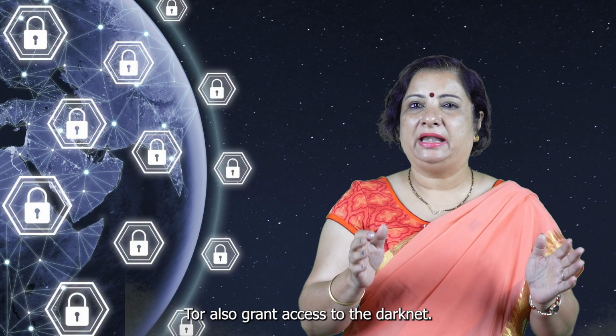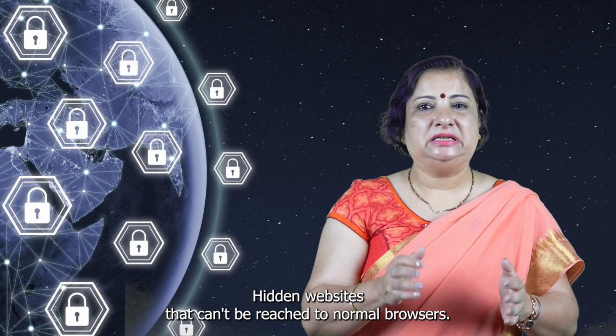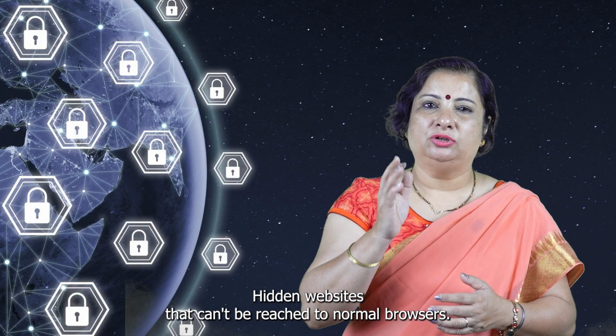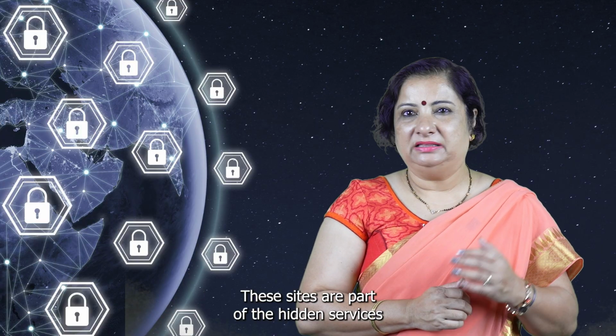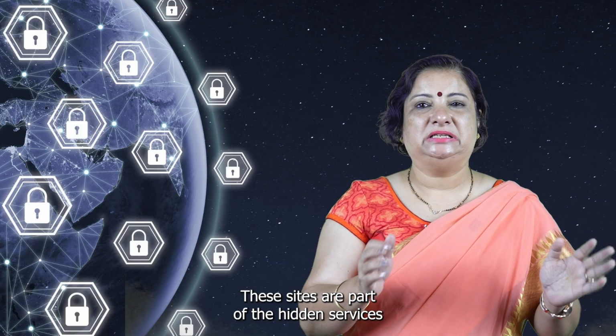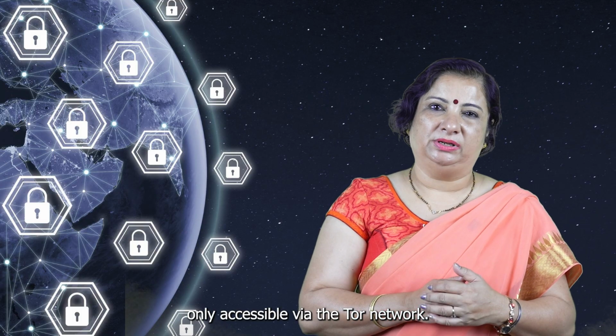Tor also grants access to the darknet, hidden websites that can't be reached through normal browsers. These sites are part of the hidden services only accessible via the Tor network.